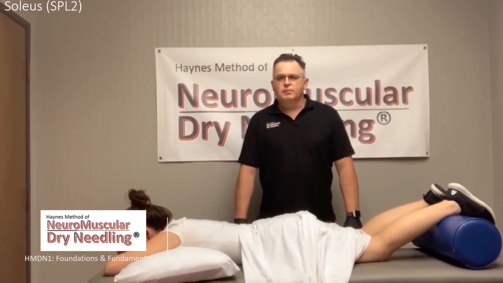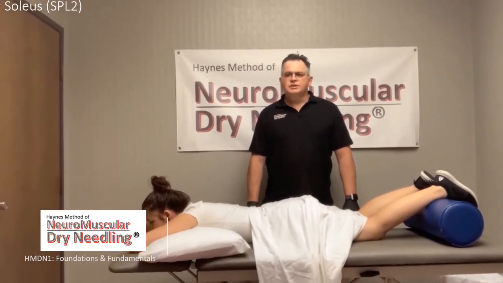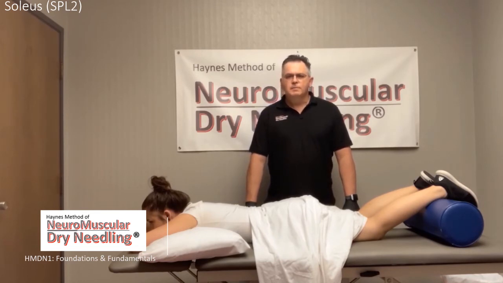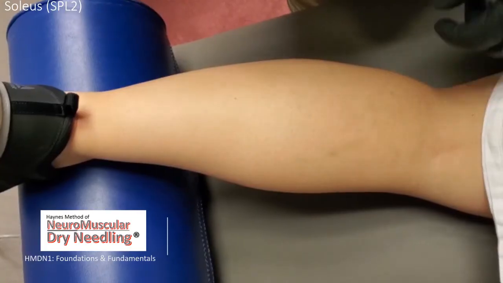This can be treated in prone or supine. In either position, at the midpoint between the popliteal crease and the malleoli, grasp the medial or the lateral aspect of the muscle belly and needle with an angulation from posteromedial to anterolateral away from the midline to avoid the midline neurovascular structures.